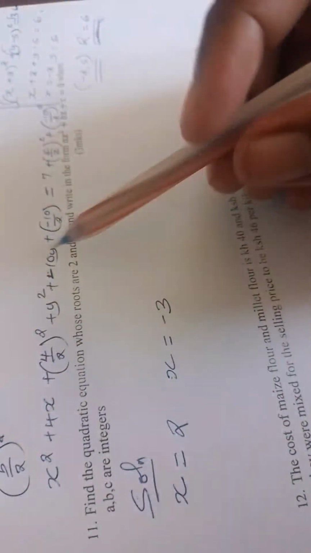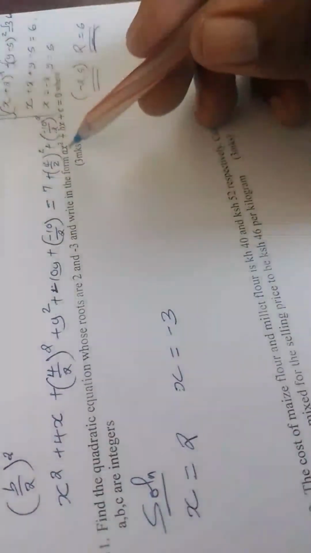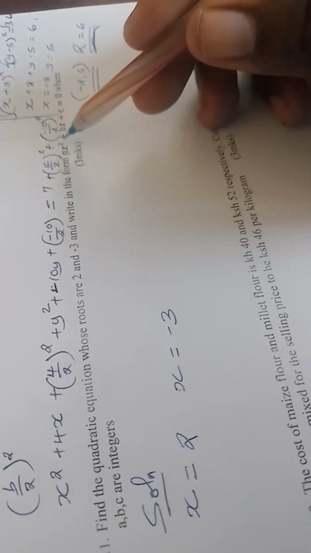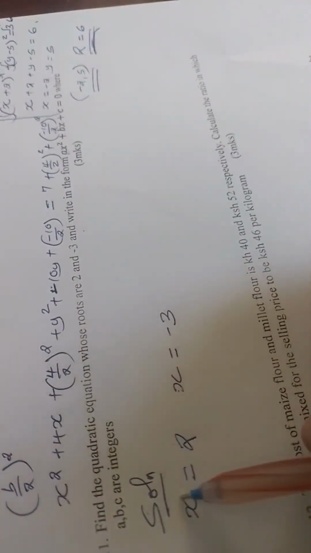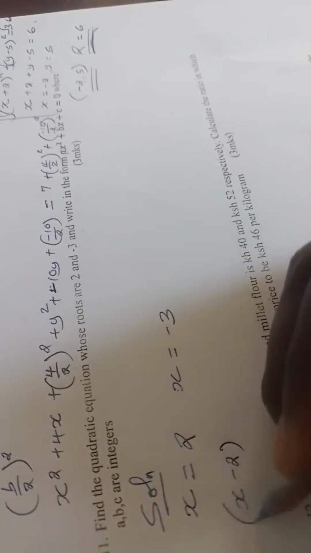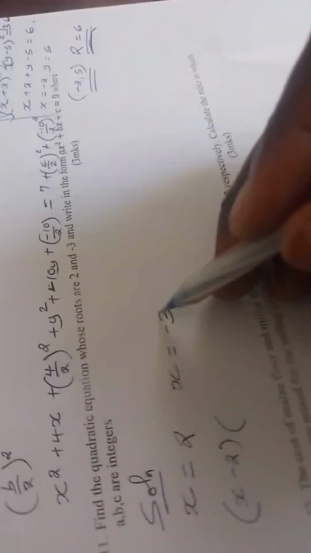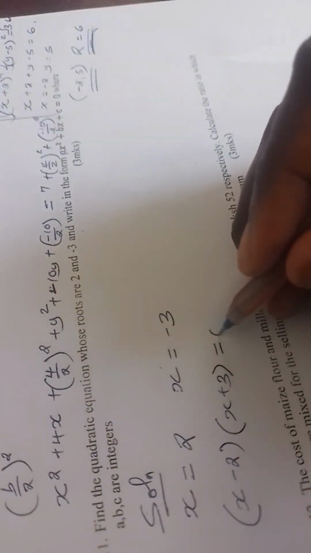Because now we are given the roots of that equation, 2 and negative 3, we are supposed to write it in the form ax square plus bx plus c is equal to 0. So what are we supposed to do? We'll have to take this one to this side. If you take this one to this side, it will be x minus 2. Then we multiply. If you take negative 3 to this side, it will be x plus 3. Then is equal to 0.